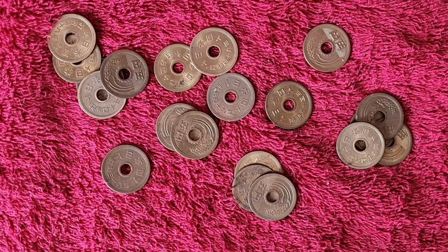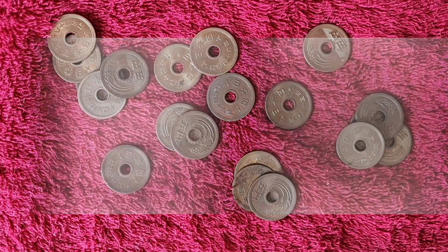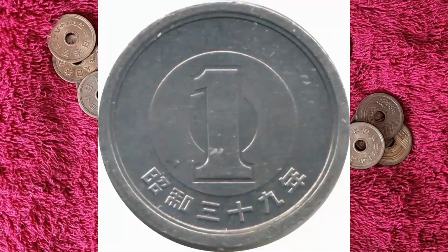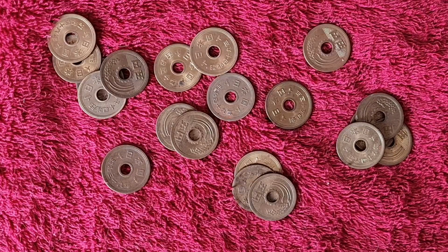Western numbers are used on more recently issued high value coins, like the 50 and 100 yen. But then there's also the 1 yen, and that was being used as a numeral, shall we say, since 1955.